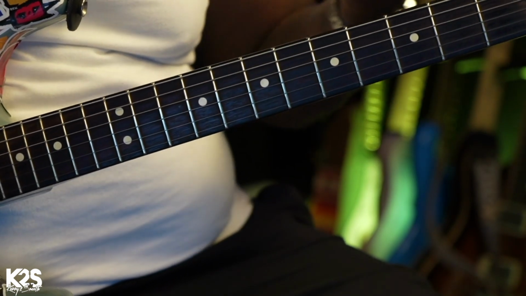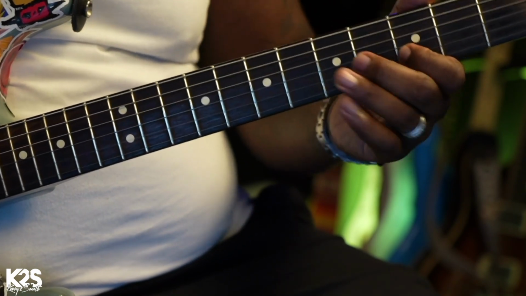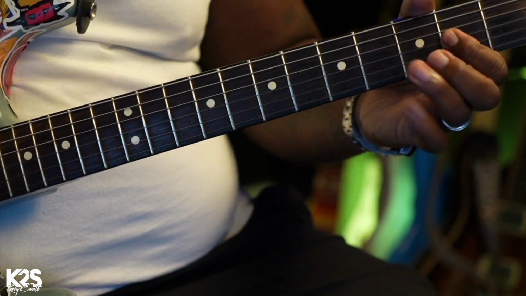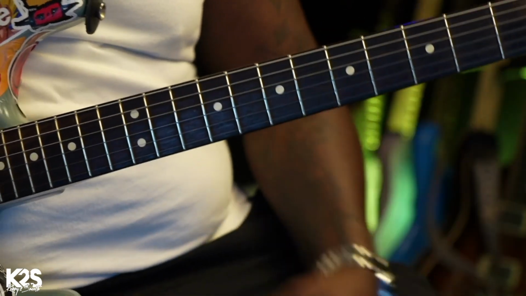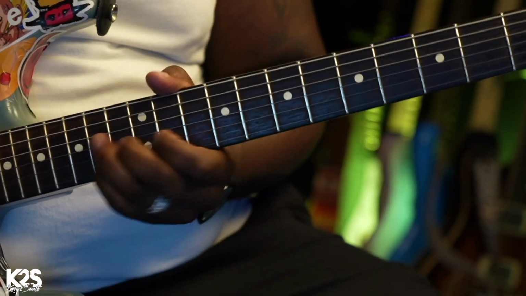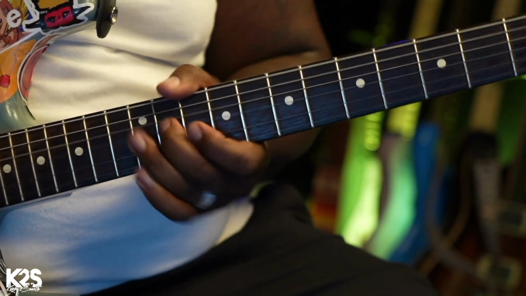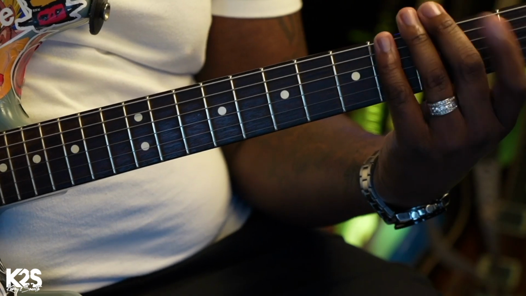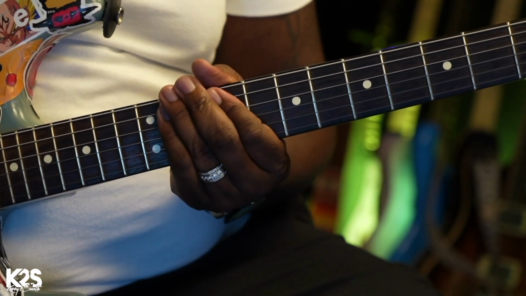Either way, you want to slide into those notes. Come down here. You want to recycle the same lines that you're playing down here in the lower register in a higher register.